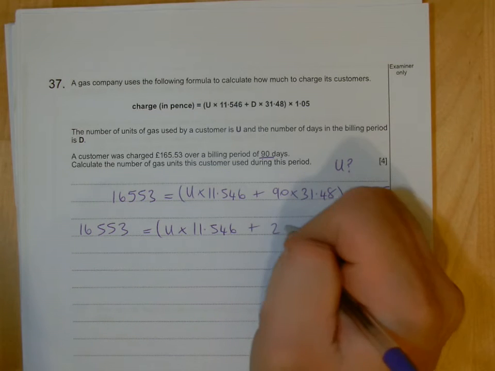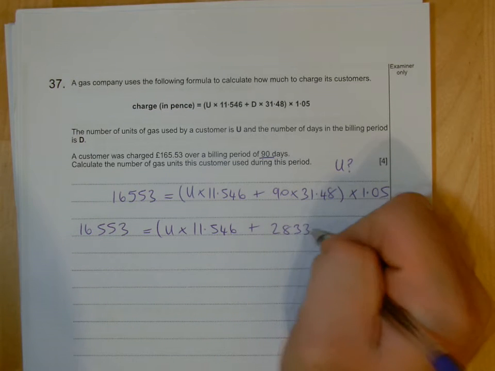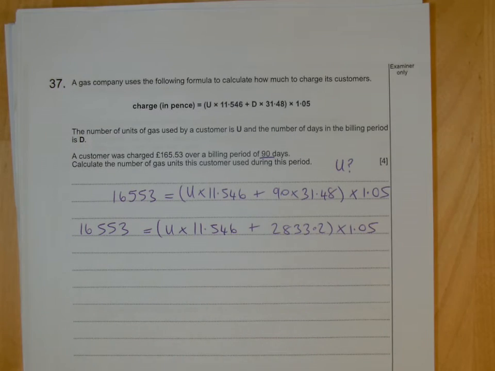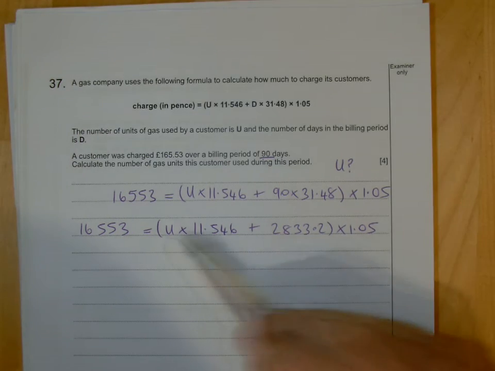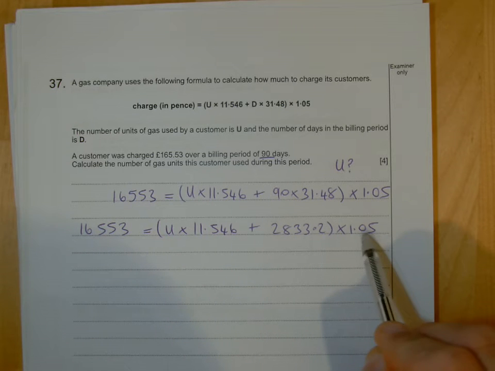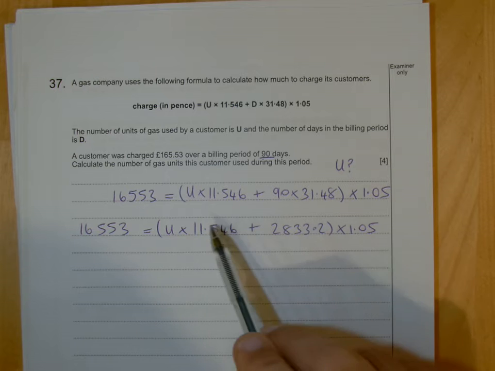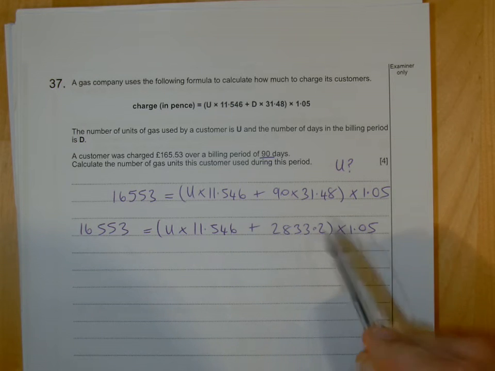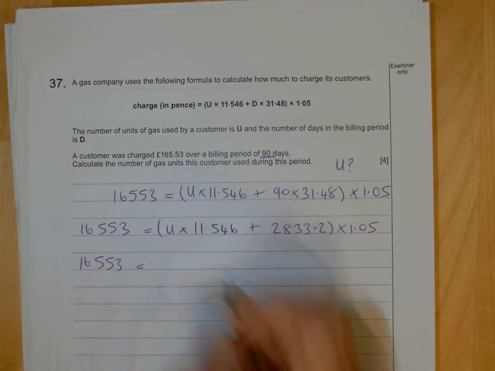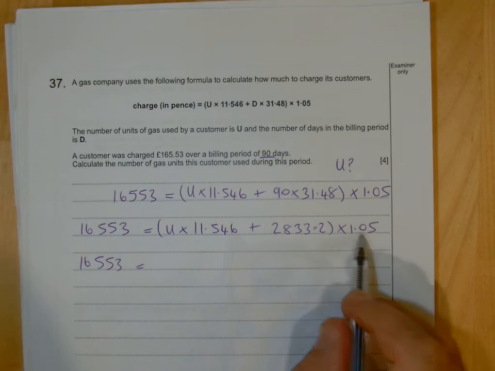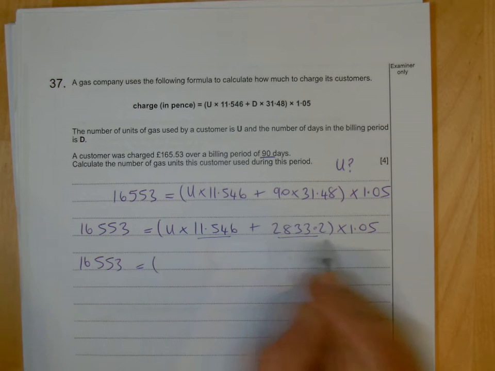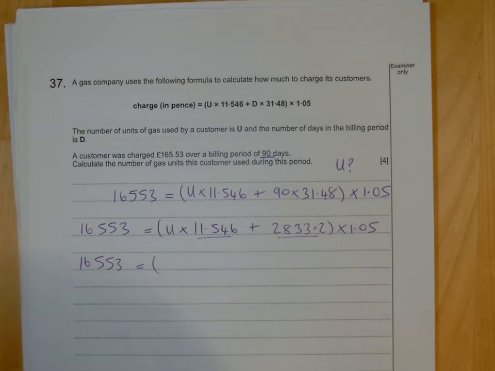So I get 2833.2 times 1.05. Now what we can do is appreciate, because there's a bracket here, and essentially we've got to times this bracket by 1.05. We could expand the bracket. We could times everything in here by 1.05. That's one approach we could use. So if I times everything by 1.05, I'm going to times this number by it and that number. Every term in there needs to be multiplied by 1.05.